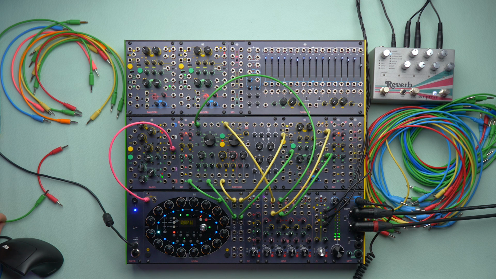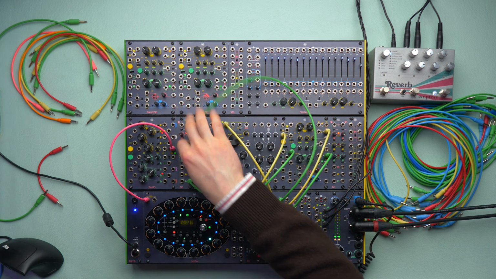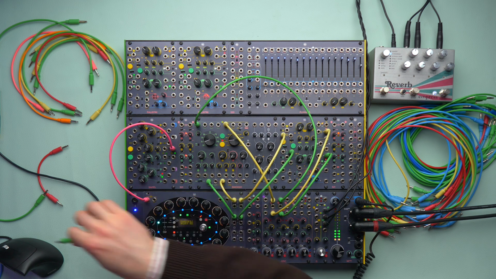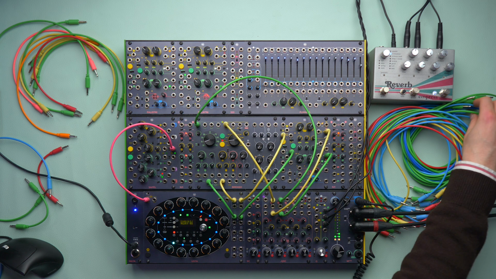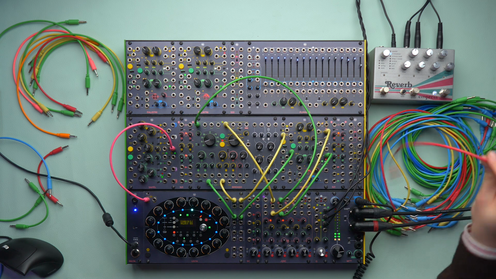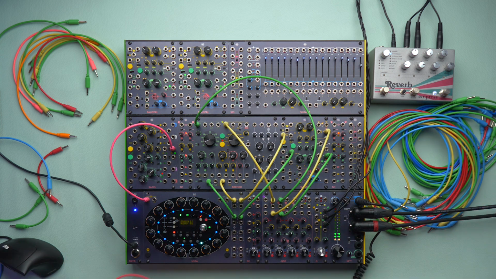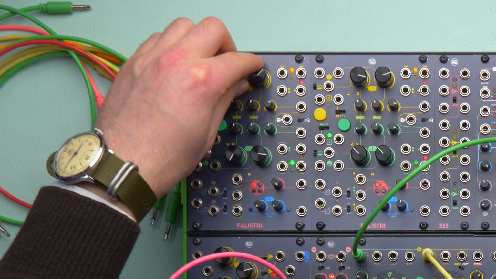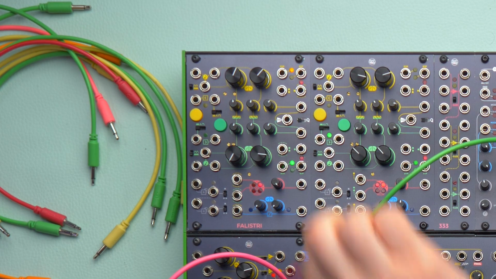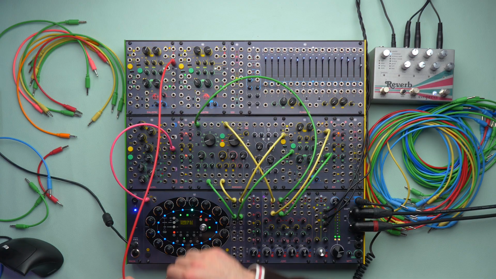First of all, I think that it would be cool to use, for example, an LFO instead of manually rotating this. So I will remove my CV and take a longer cable, like this one. Set this Falistri as very slow LFO and take the attenuated output to modulate.